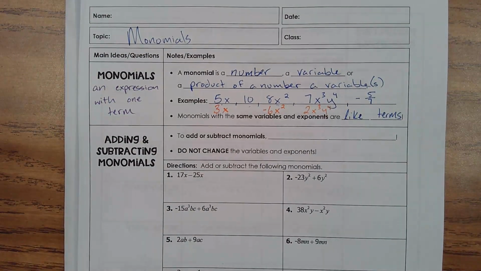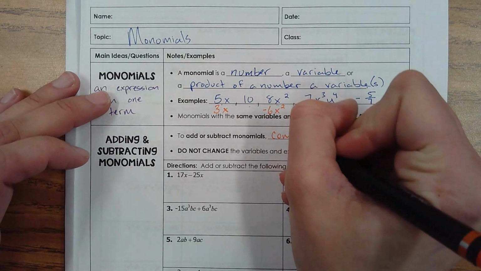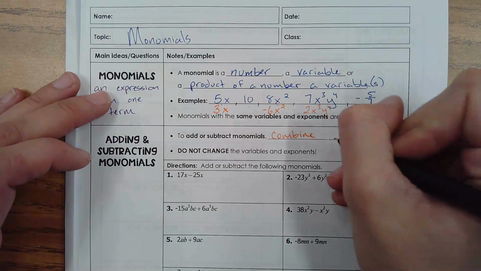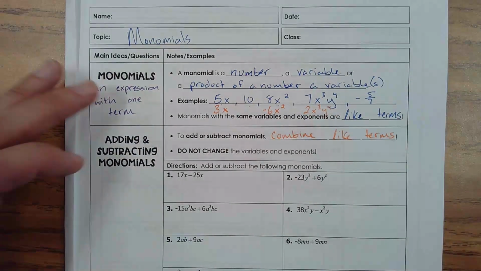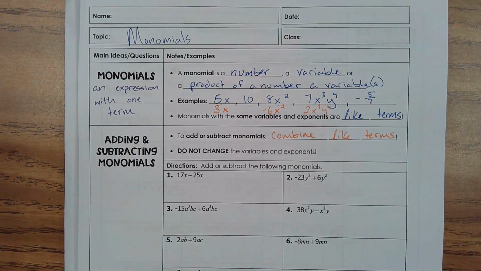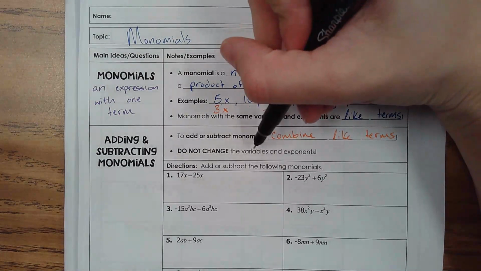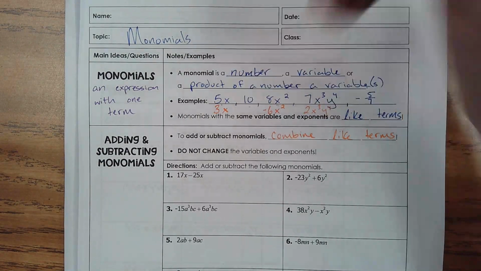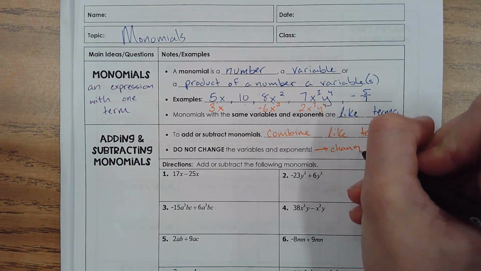Now if we're going to add or subtract monomials, all we need to do there is combine like terms. The variables and the exponents won't change. We will just change the coefficient.